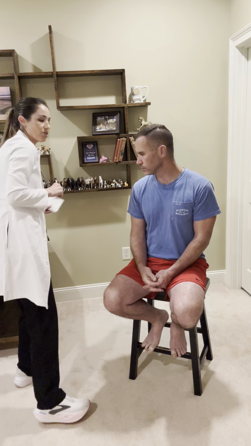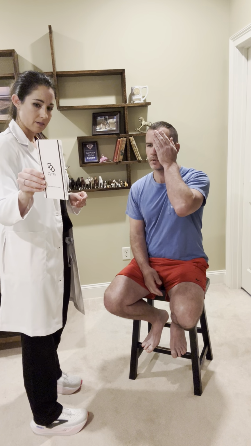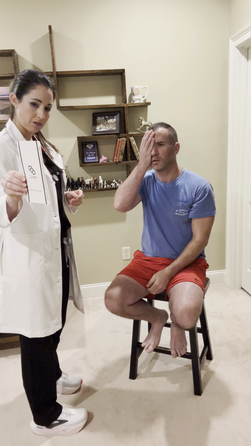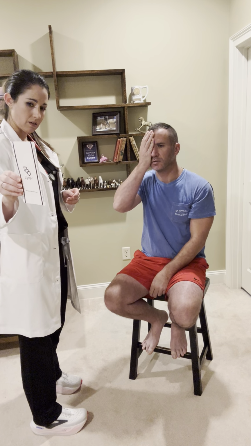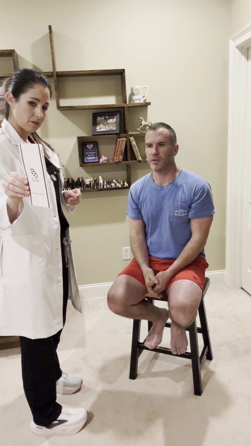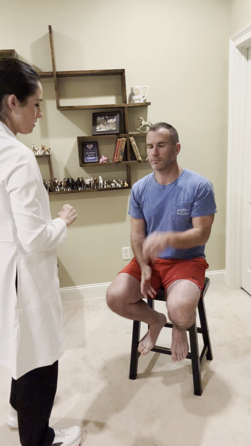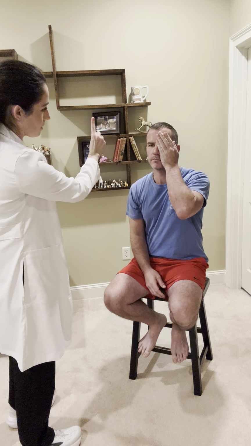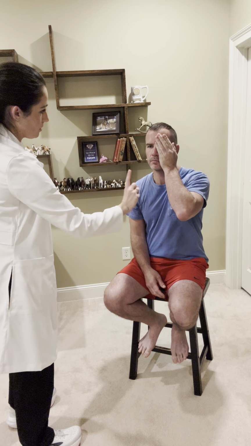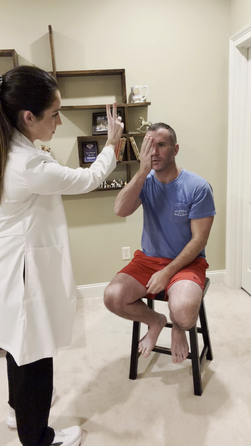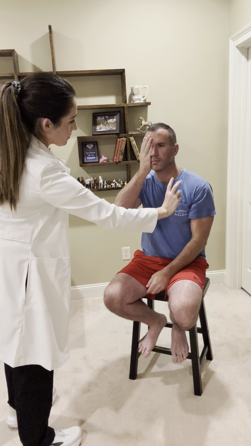So get our Snellen chart for visual acuity. Cover your left eye, read the lowest line. LTFPH. Okay, right eye, read lowest line again. LTFPH. And both. LTFPH. Okay, for central and peripheral vision, cover your left eye. Tell me what number. 1, 2, 1, 2. Other eye. 1, 2, 1, 2.